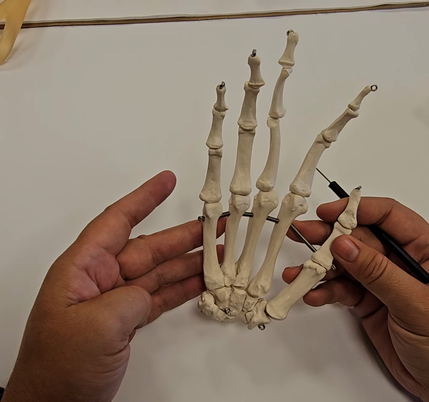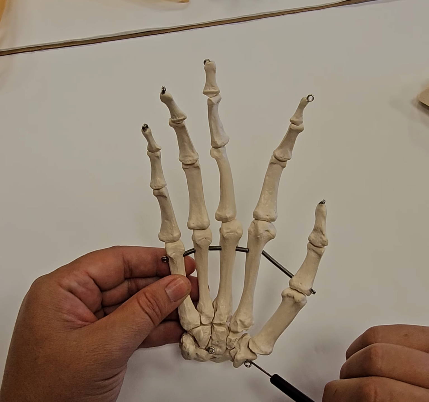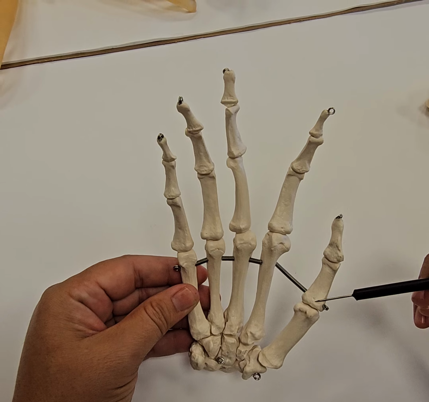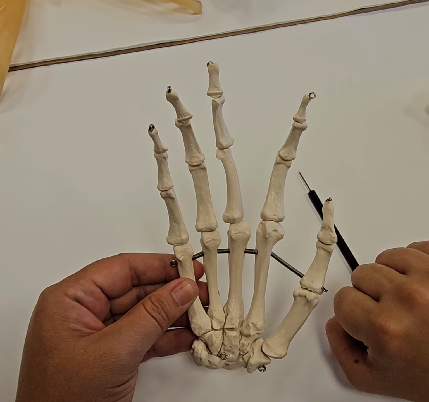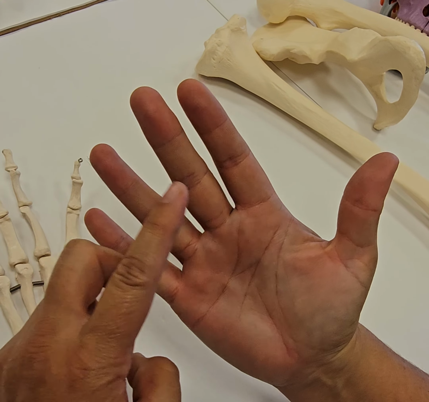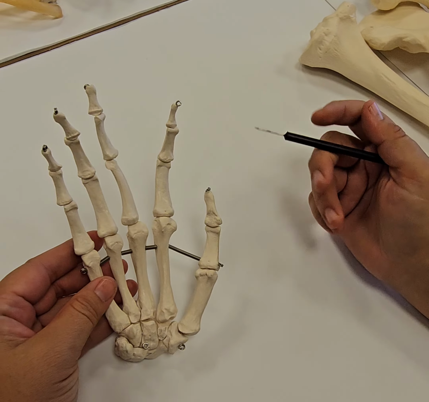Okay, we're looking at the hand. The hand is divided into 3 regions. You have your carpals, there's 8 of them. Your metacarpals make up your palm, and then your phalanges make up your knuckles on. So when you look at your hand, you have 3 phalanges in each finger and then 2 in the thumb. So you have 14 phalanges total.